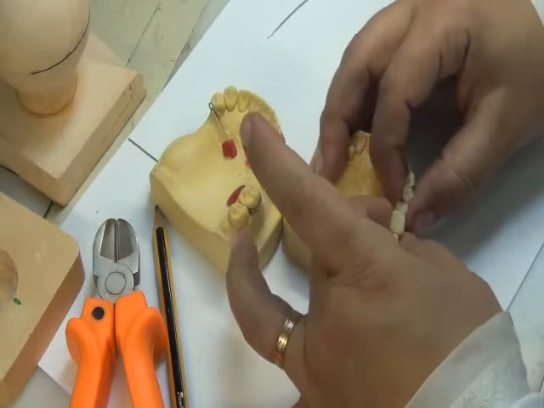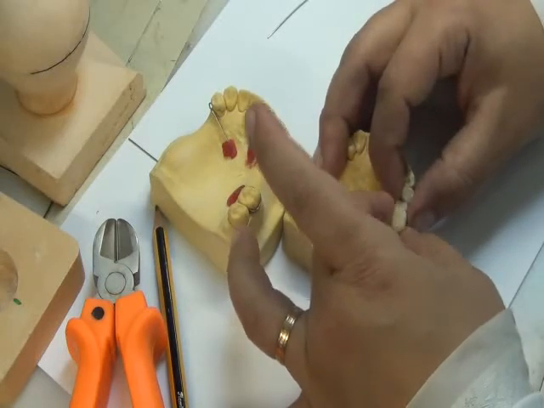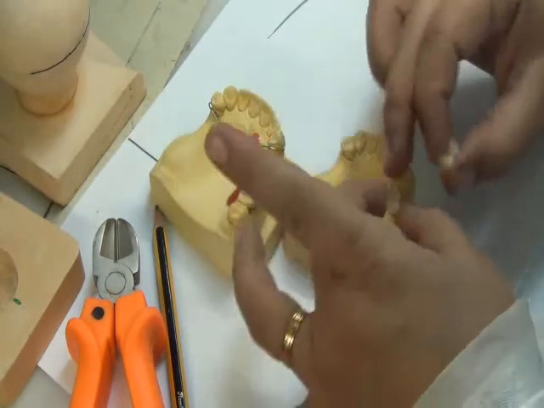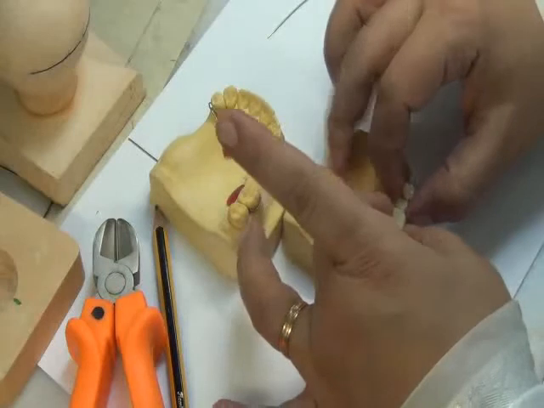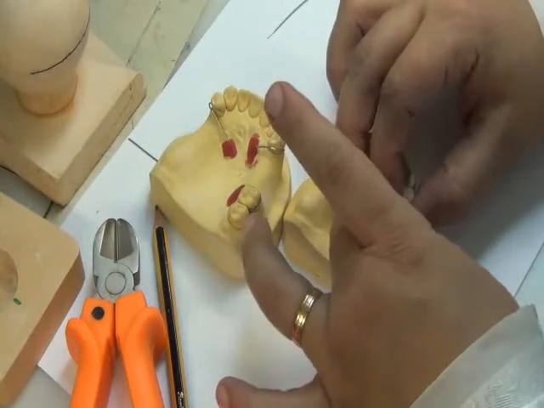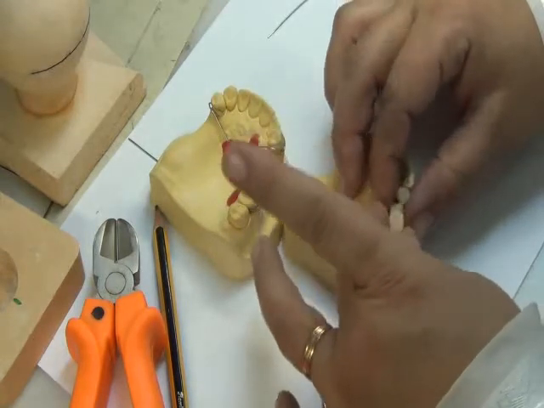If 1 millimeter is missing, I could simply trim slightly, very slightly, from the mesial and distal of all teeth, and fit them in. Within 1 millimeter, 2 millimeters, I could distribute the reduction amongst the teeth themselves.